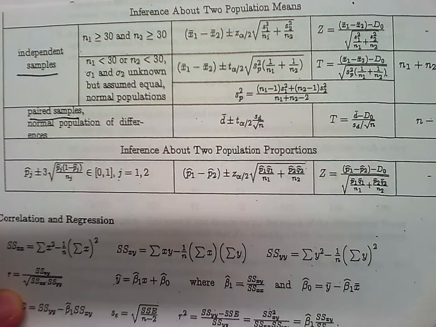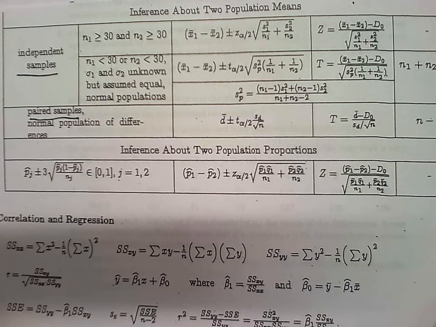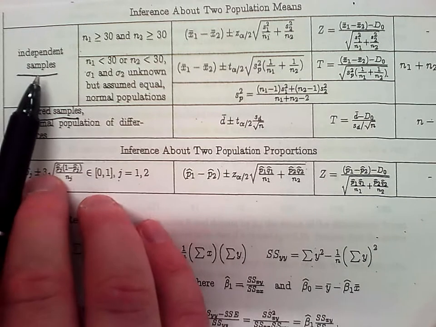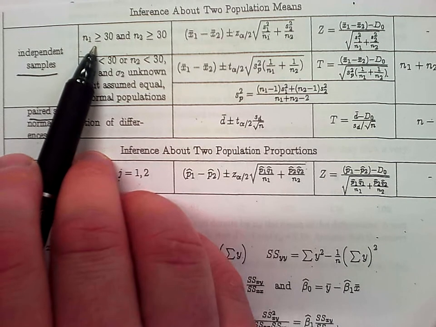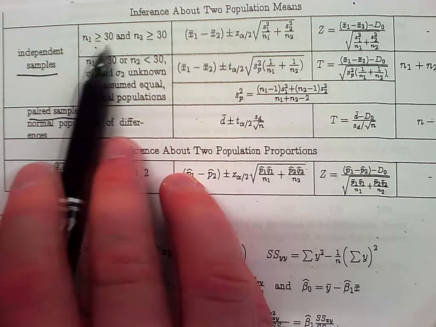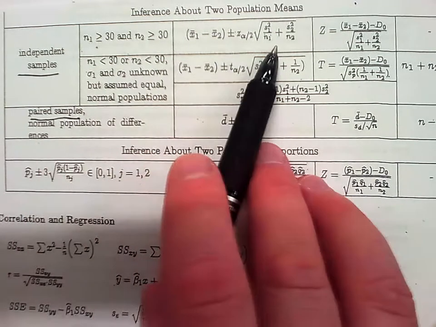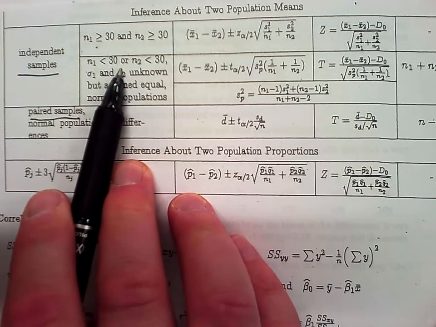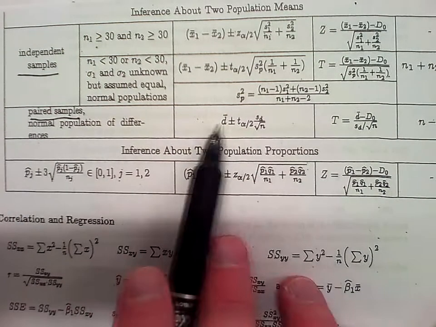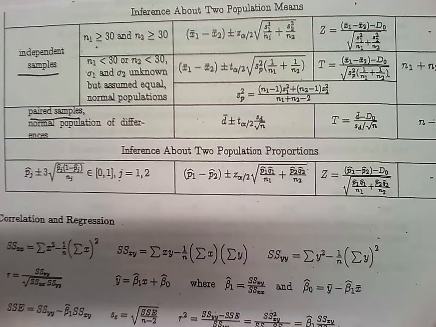The samples are going to be considered independent if we're taking one sample from one group and another sample from another group. However, they're paired samples if we're taking samples from the exact same group. If we have independent samples, then one of the things that we have to ask ourselves is, are each one of these sample sizes greater than or equal to 30? If they're both greater than or equal to 30, we're going to be using this formula. If one of them or both of them is less than 30, then we're going to be using these formulas. Whereas if we're dealing with paired samples, the only formulas that we're going to use are these over here.